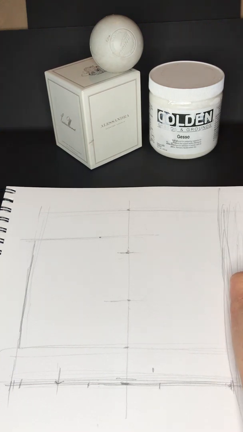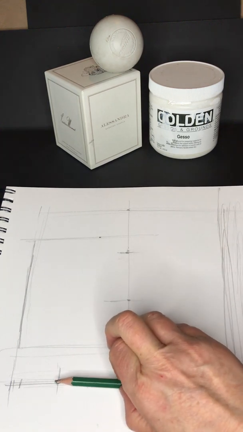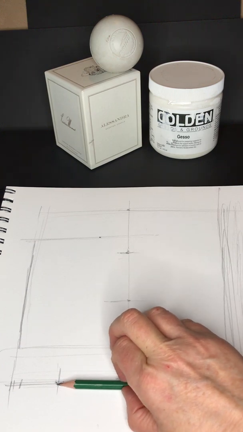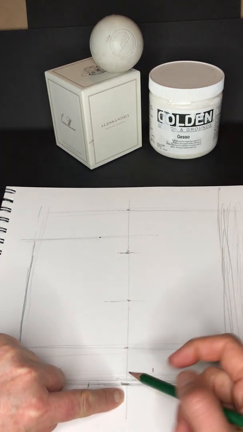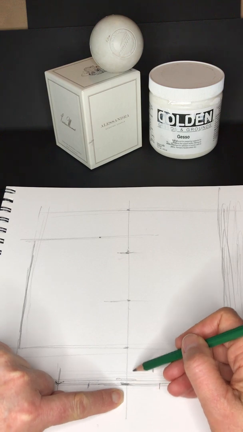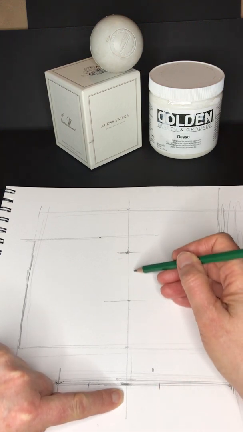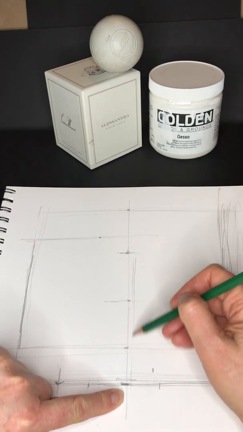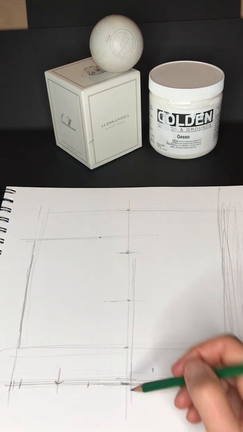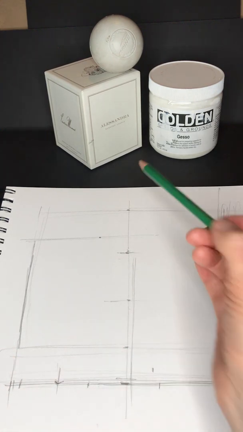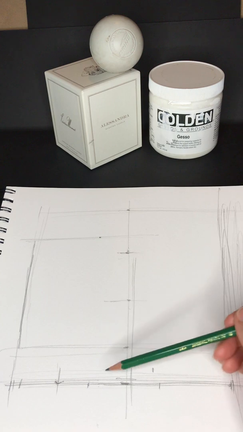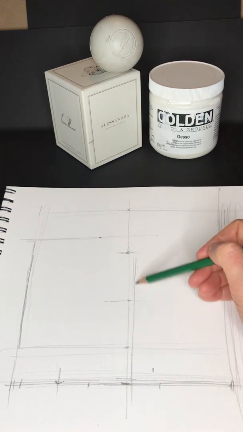I keep forgetting to stretch my arm out full extension, and I'm moving around quite a lot too, so let's just say 1 is to there and a tiny smidge. So we're almost on the center line actually. So this part of the box is going to hit this line, and that's it.